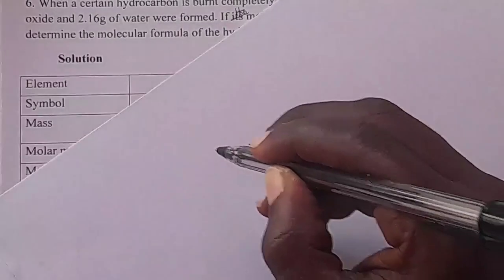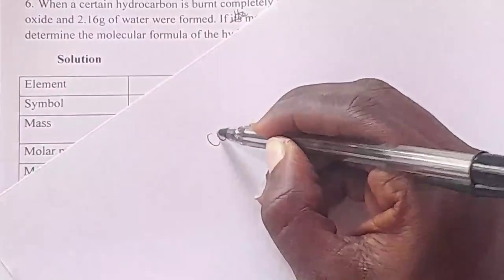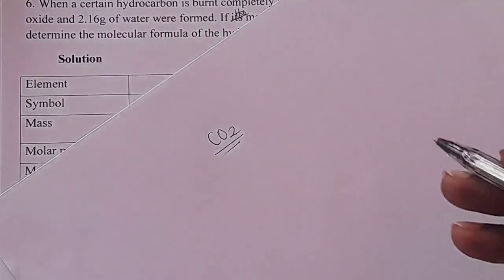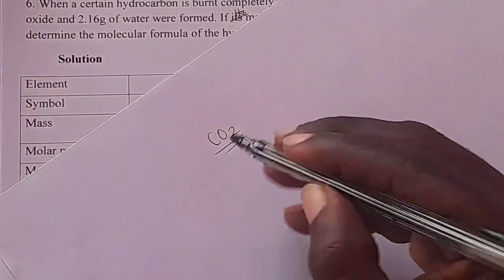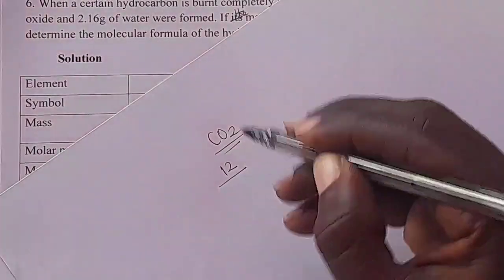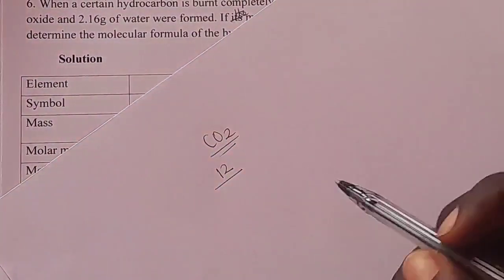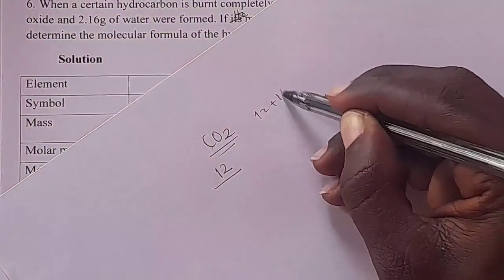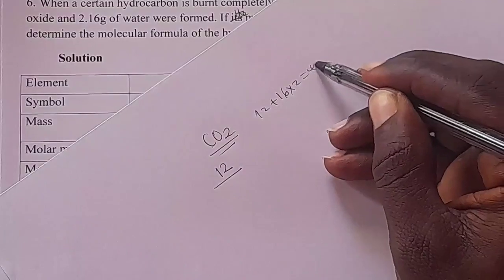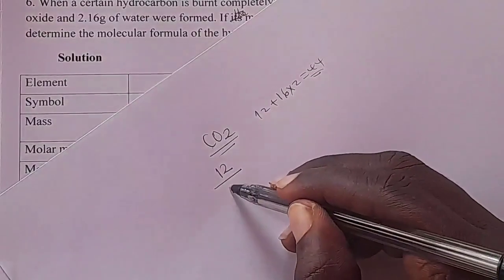Mass of carbon is gotten from carbon dioxide. So how do you write carbon dioxide? CO2. So how many carbon do you have in carbon dioxide? That's 1 carbon. So what is the relative atomic mass of carbon? That's 12, divided by the RFM of carbon dioxide. So 12 plus 16 for oxygen times 2. This will give you now 44. So we are going to have 44.